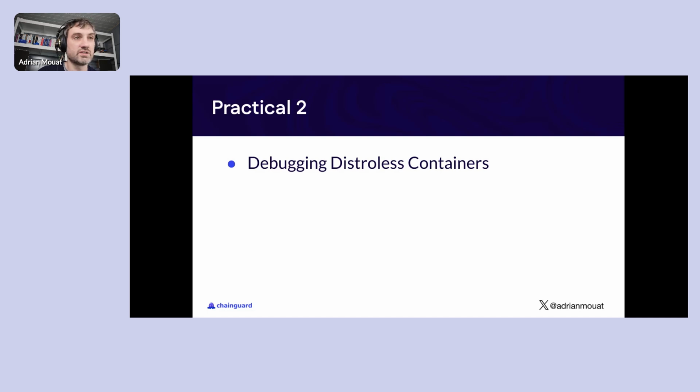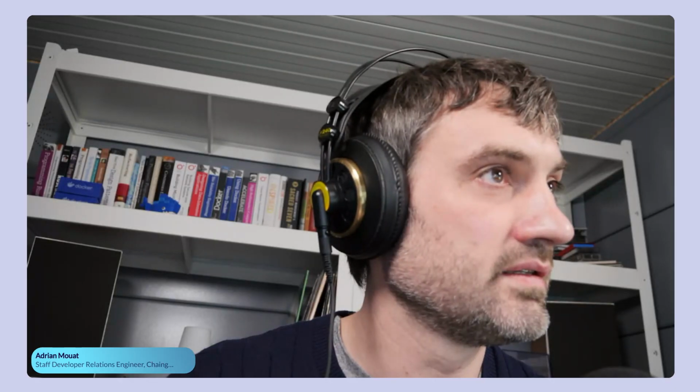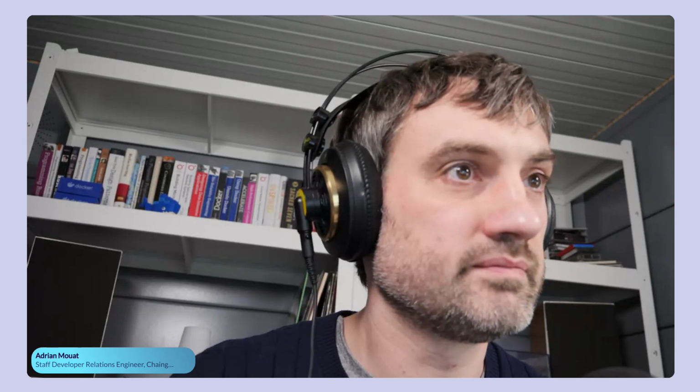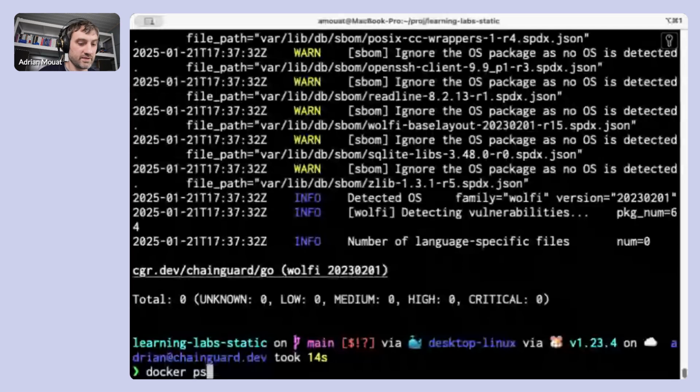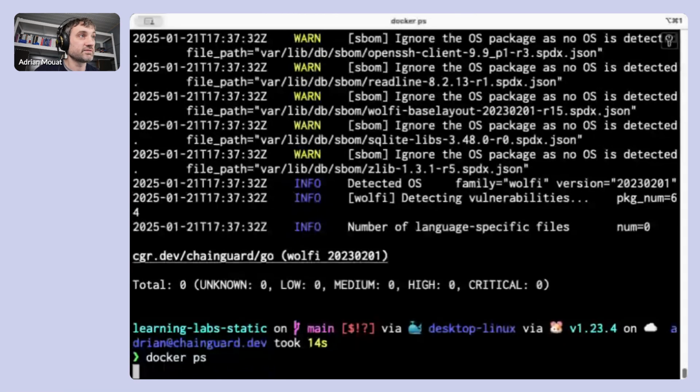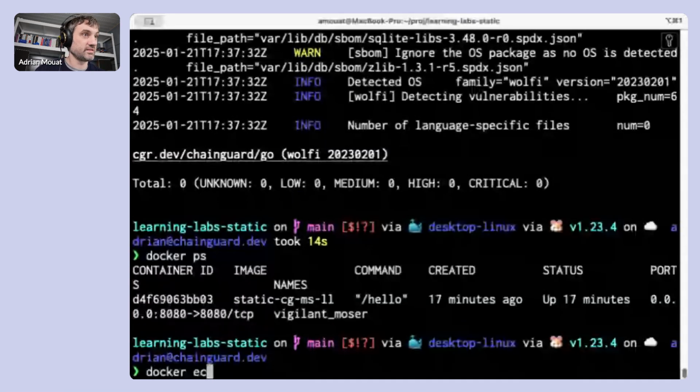Let me see if I can share my shell again. Here we go. So do I still have that running? So we still have this running. So the problem that you have is I can't do docker exec -it on this image.